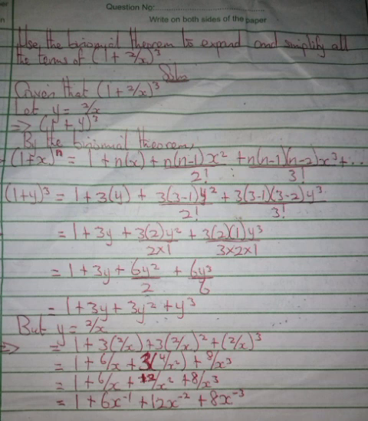And in the brackets, the first is 3 minus 1, the next is 3 minus 1 and also 3 minus 2. That's how it goes.